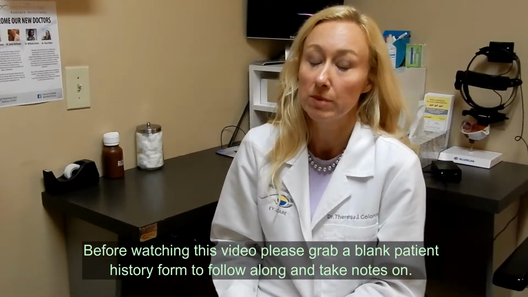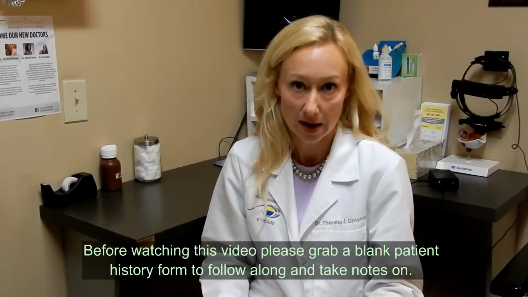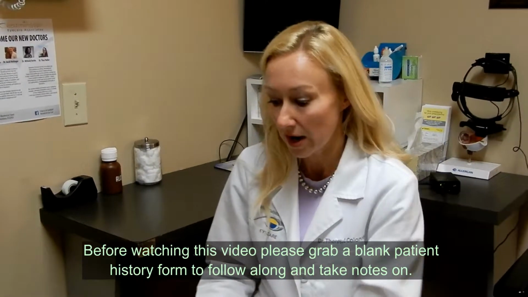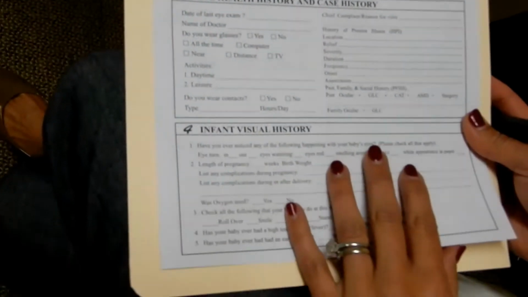The type of exam we're going to talk about is when the patient comes in and they're either a new patient or they're here for their yearly exam. So we call that a comprehensive eye exam. And you're going to have this white form here. And the first thing that you're going to start off with when you do case history, there's a couple different ways you can do it.